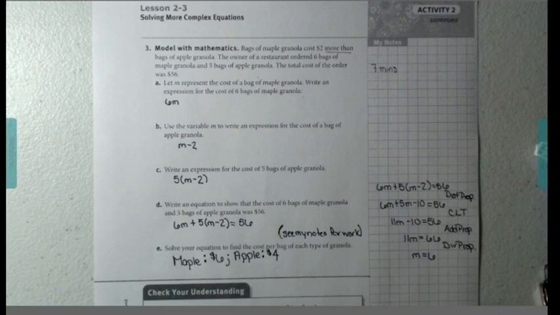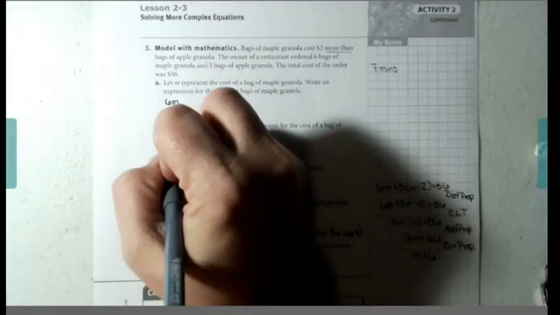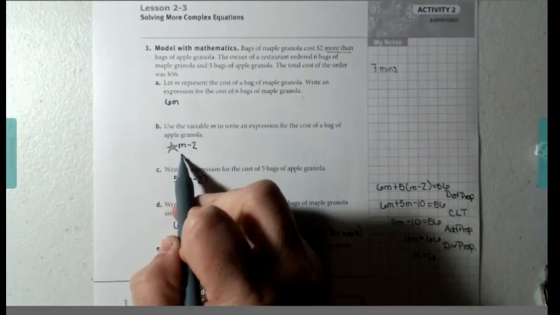Now, here was the tricky part. It said that the maple cost $2 more than the bag of apple. So that means apple is going to be maple minus 2. Okay? So for instance, if maple is $8, then that meant apple was $6 because it's $2 less than what the maple was. So that is the reason why we came up with this M minus 2.